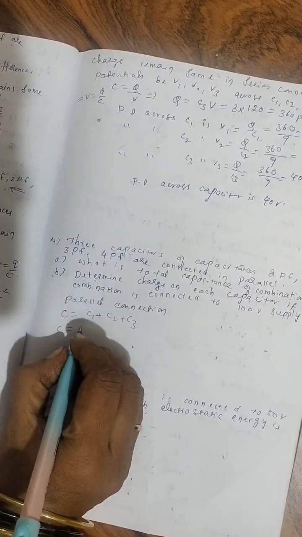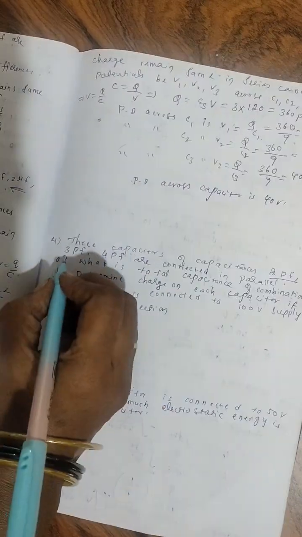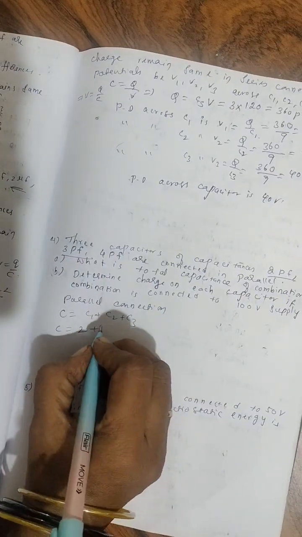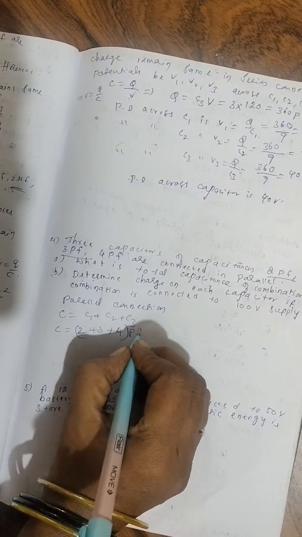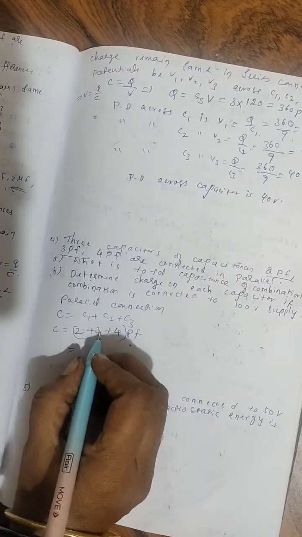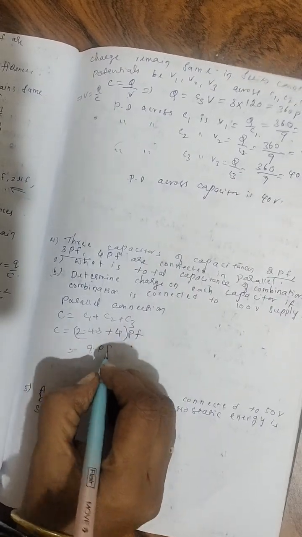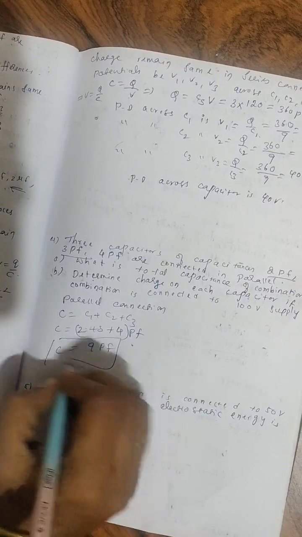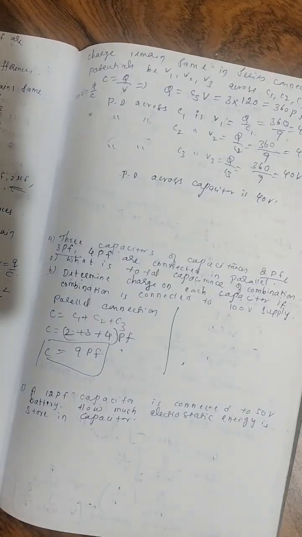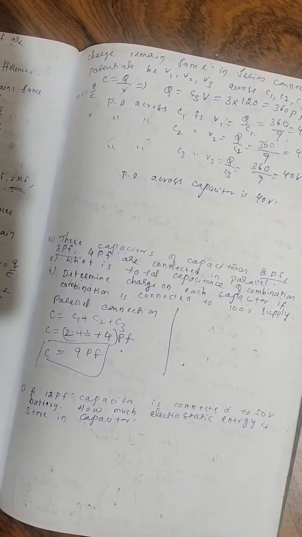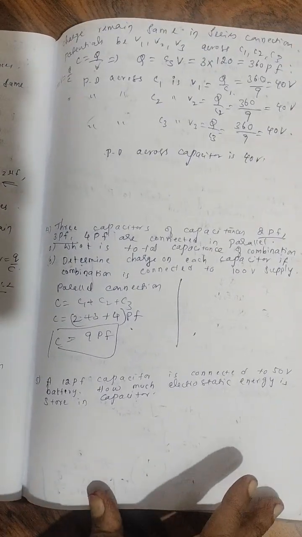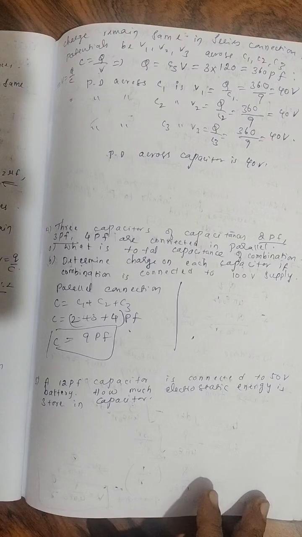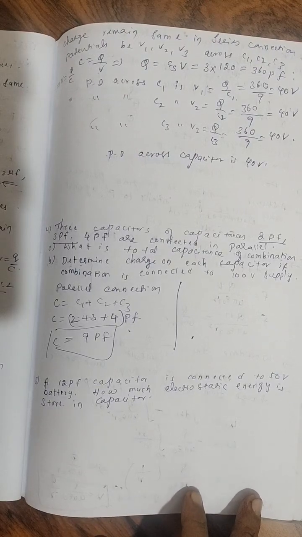So what is C1? 2 picofarad. What is C2? 3 picofarad. What is C3? 4 picofarad. 2 plus 3, 5, 5 plus 4, 9. 9 picofarad. Right? Now next, what he asked? He asked to determine the charge on each capacitor if the combination is connected to a 100 volt supply.